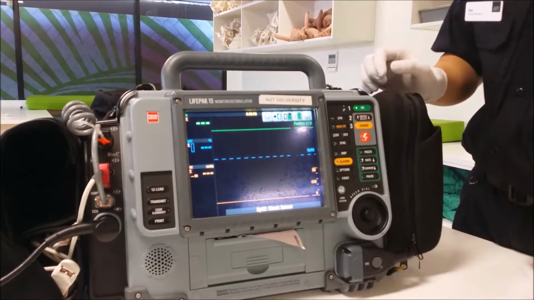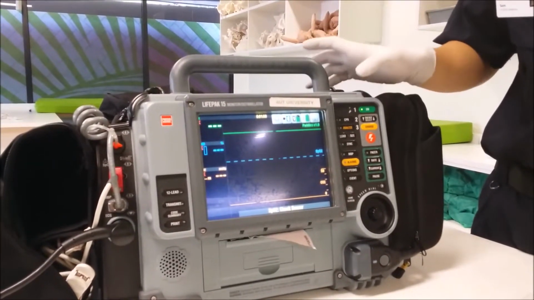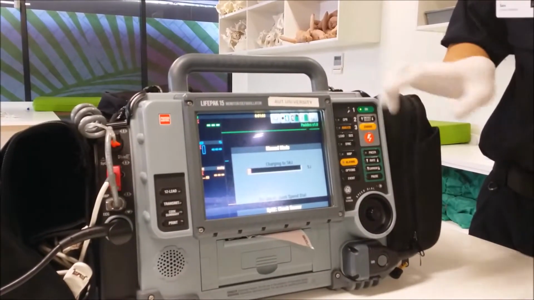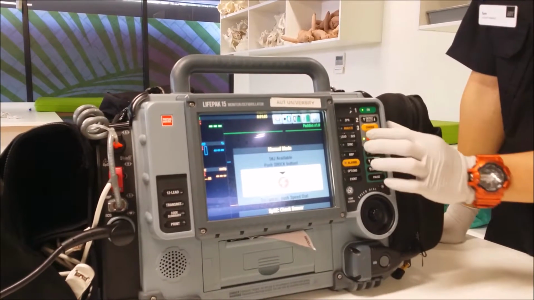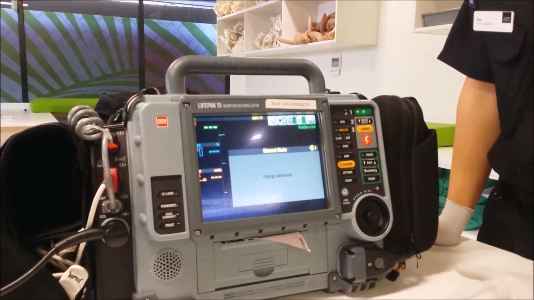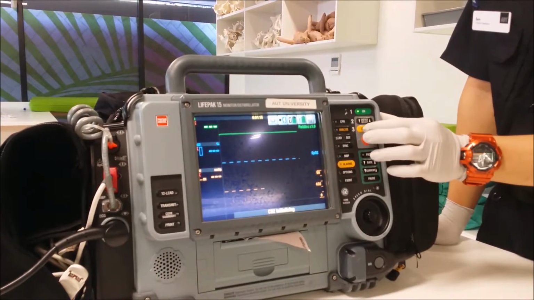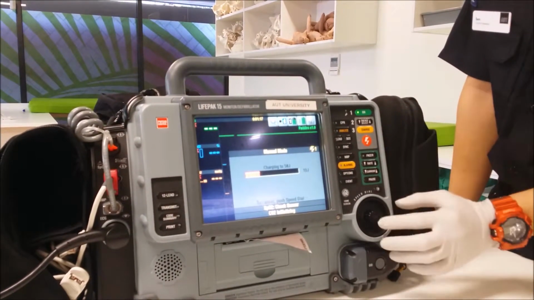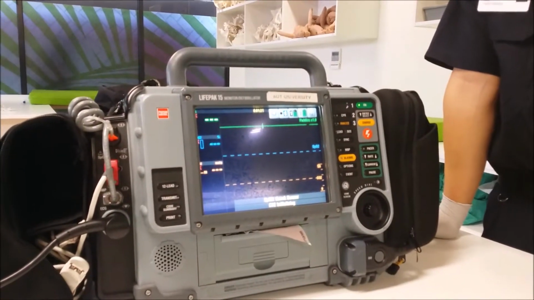So it's passed the user test, so that's good. And now we're just going to do a test charge. So what you do is you press charge, and it will load up to 50 joules, which is what we set it to before. And you just press the shock button. So yep, that shows that it can deliver a charge. And now we want to see if it can disarm a charge. So you just press charge again, and before it reaches the full end, you just press that, and it's disarmed the charge.